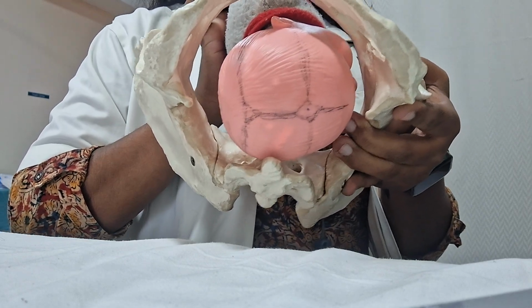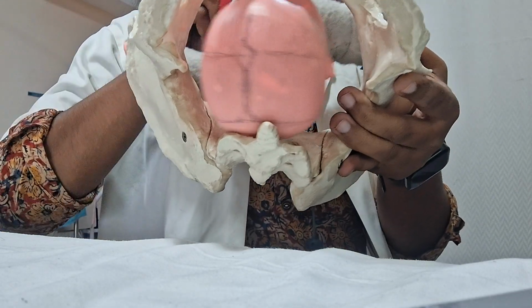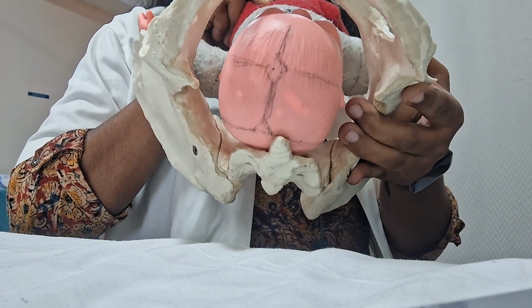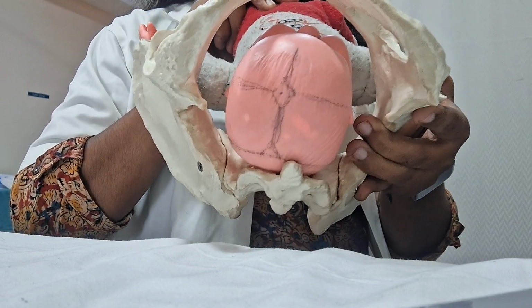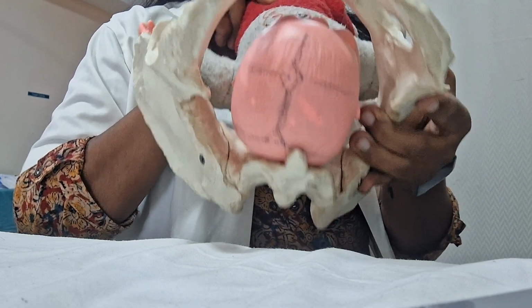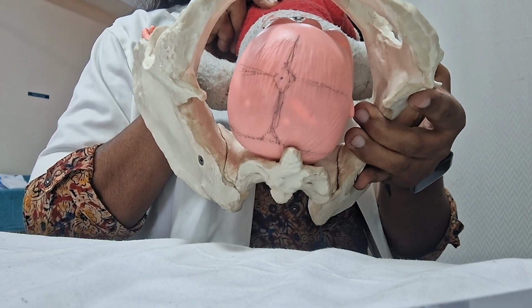Third thing is malrotation. Malrotation means from the right occipital posterior position it enters into the direct occipital posterior position. Okay, in case of favorable condition, the head is delivered by face to pubis position. In case of unfavorable condition, it gets arrested there. That is known as occipitosacral arrest.